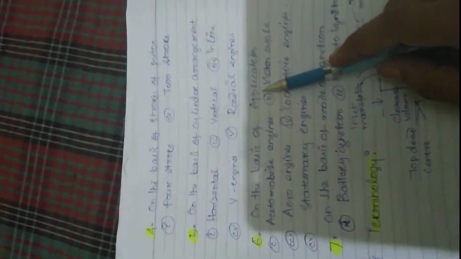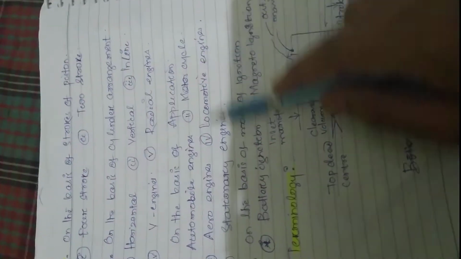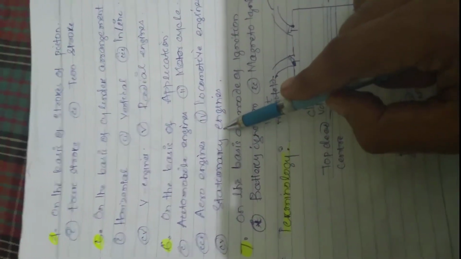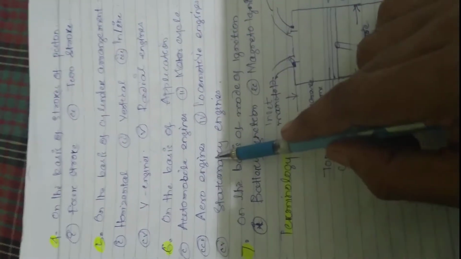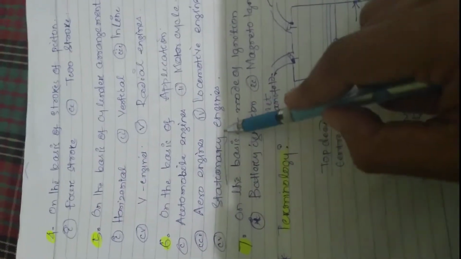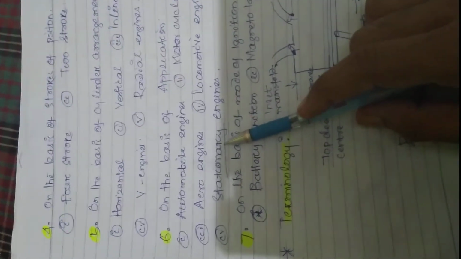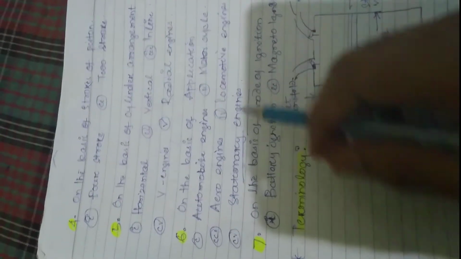On the basis of application, we have automobiles, motorcycles, aero engines, locomotives, and stationary engines. All of you know what an automobile, motorcycle, aero engine and locomotive are. A stationary engine is, you can say, an electrical generator you are using. You are taking diesel fuel and producing electricity in that. That is a stationary engine.